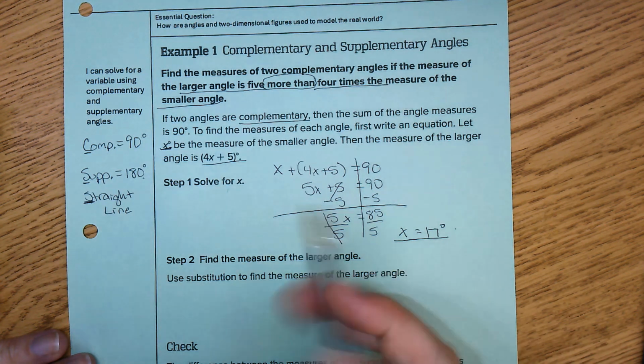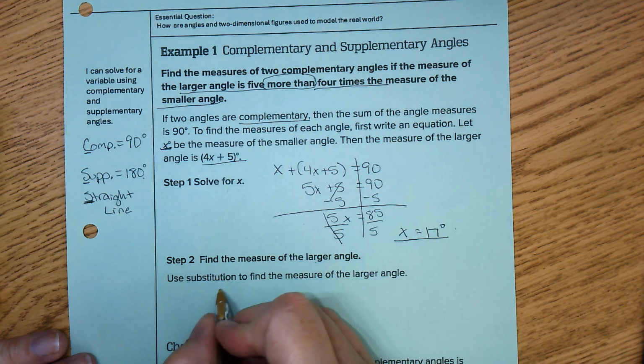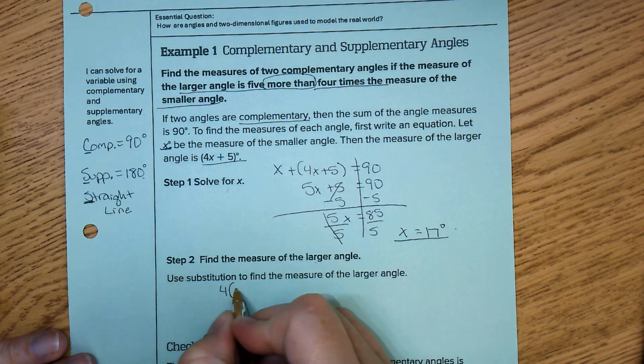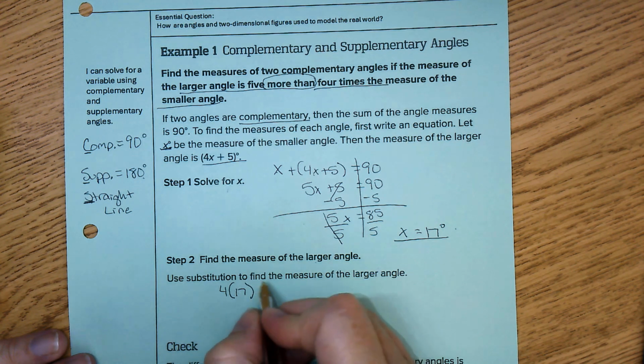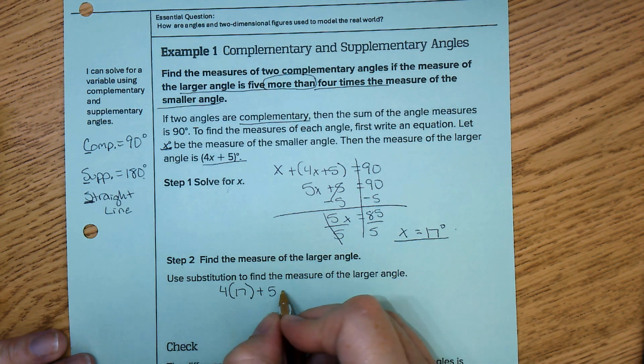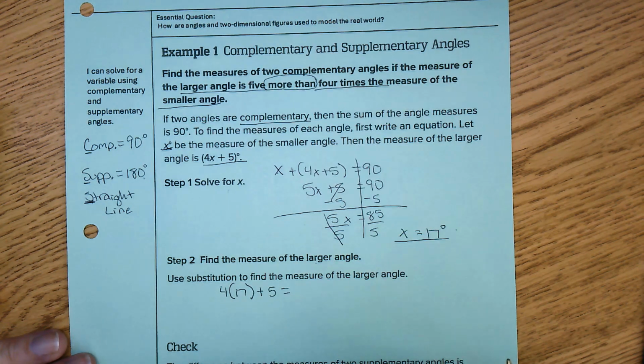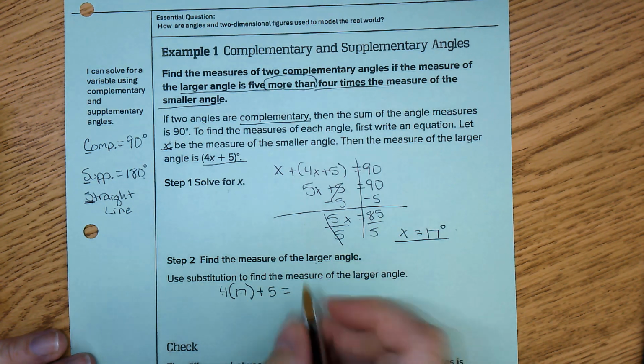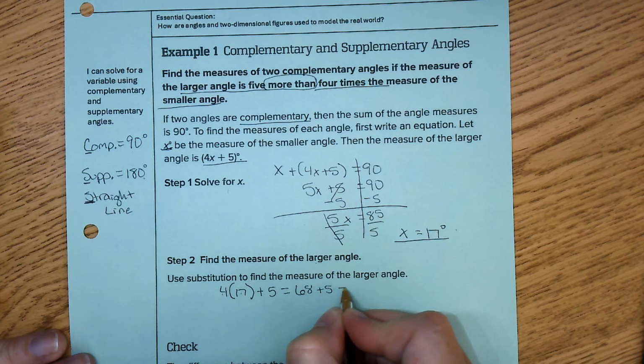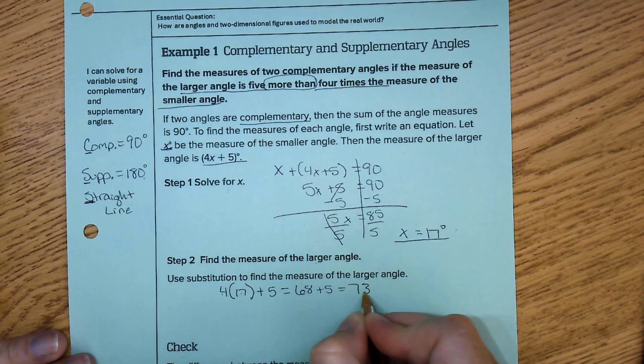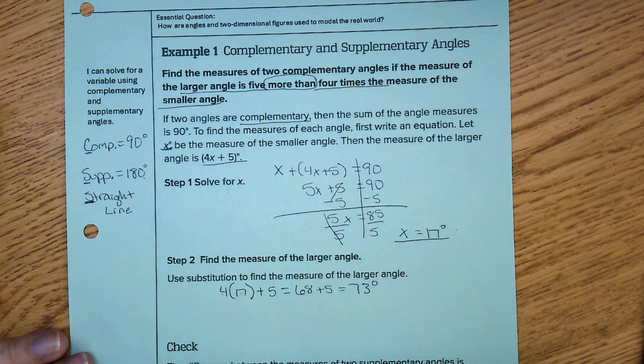The measure of the larger angle is 4 times the measure of my smaller angle, and it is 5 more than. So we put that in the calculator. 4 times 17, 68, plus my 5. The measure of my larger angle is 73 degrees.